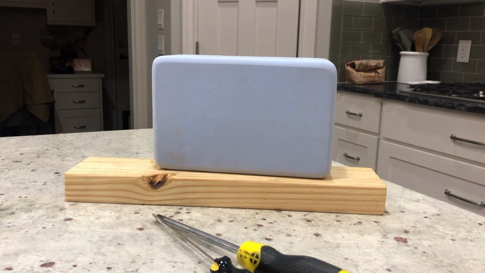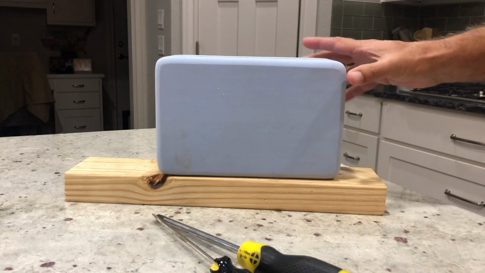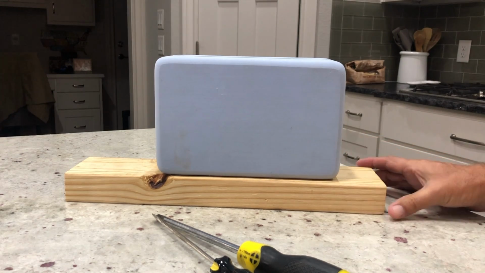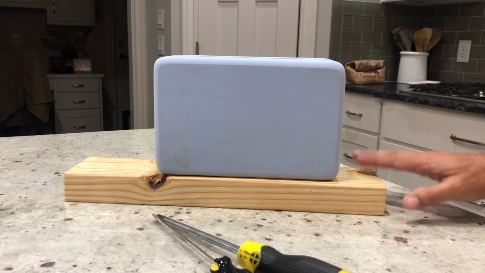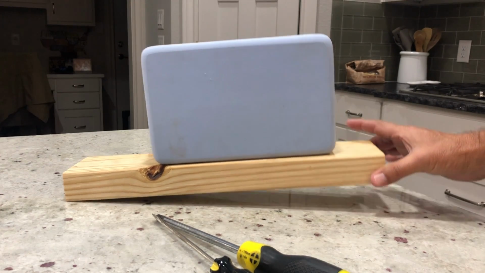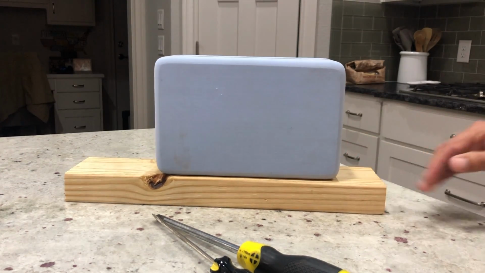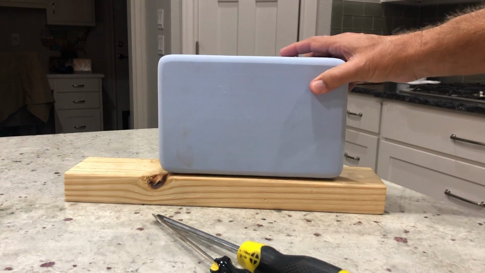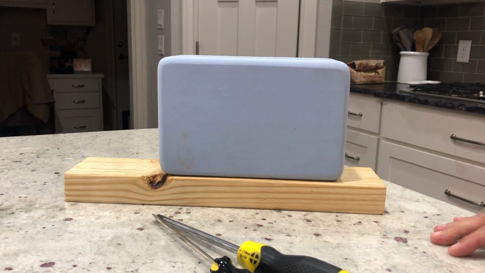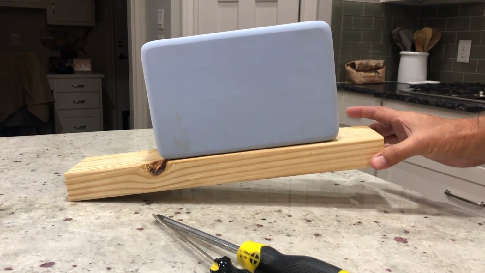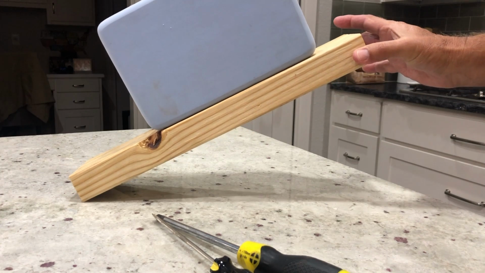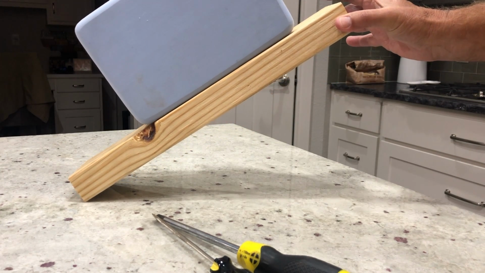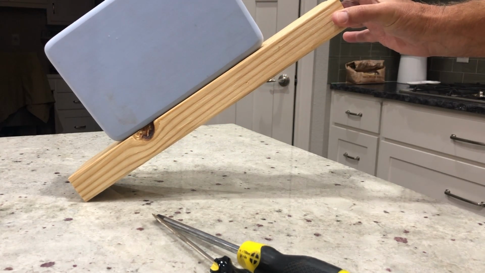One of them involves static equilibrium, and notice that I have this block and it's sitting on a piece of wood. If the wood were frictionless, if I raise this up it would immediately just slide off, but the wood does have some friction, so we're going to talk about friction forces. And at what angle can you get this block at before it starts to slide off? Well, that depends on the roughness of the surfaces.